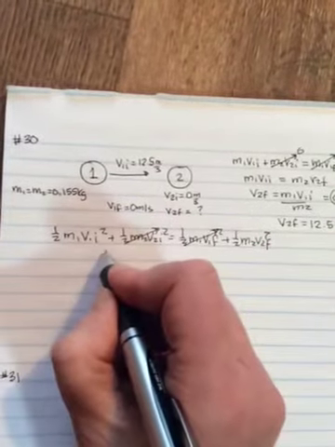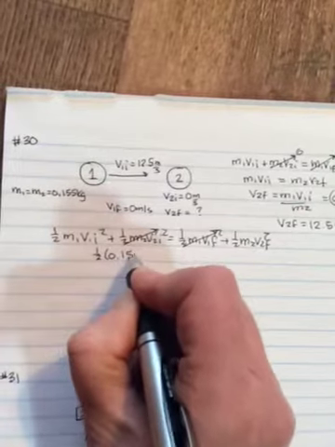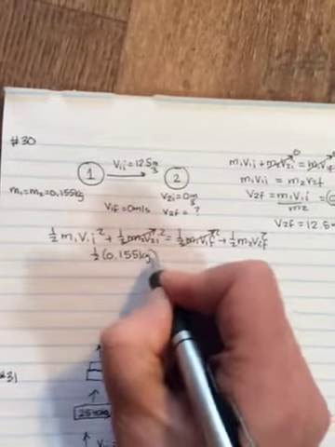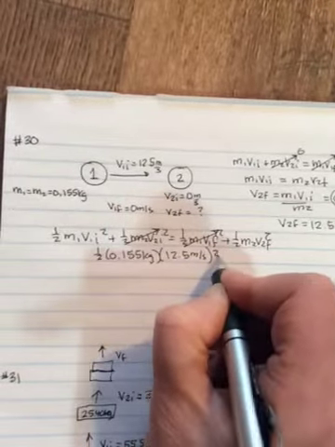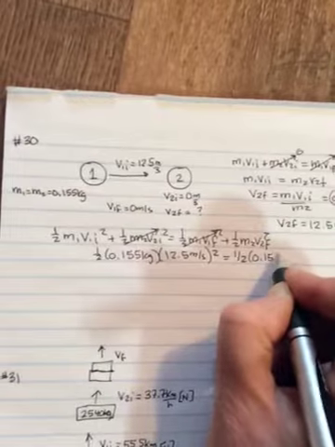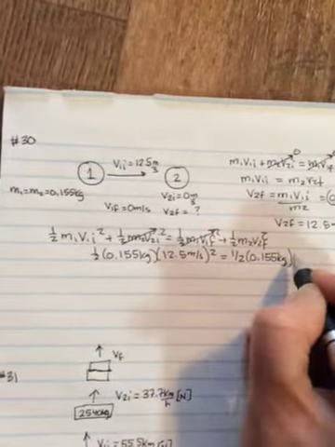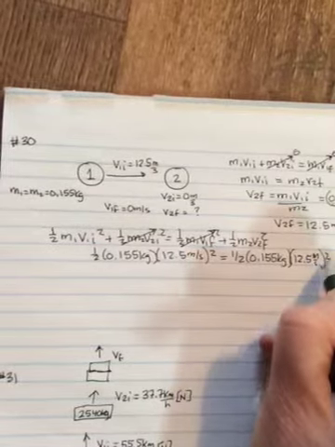This one goes to 0 because it's stationary finally. So 1/2 times 0.155 kilograms times 12.5 meters per second squared is equal to 1/2 times 0.155 kilograms times 12.5 meters per second squared.